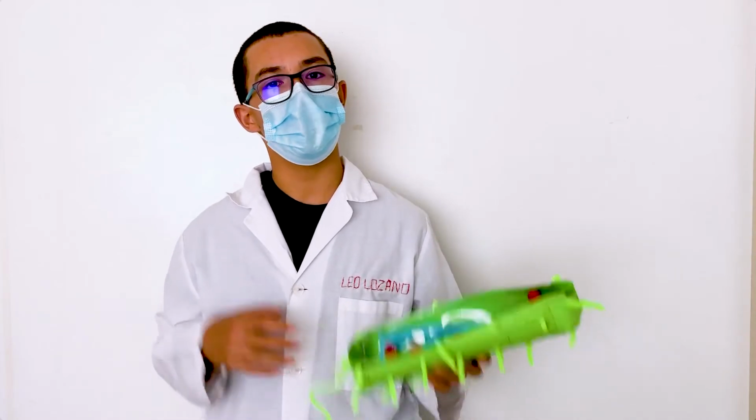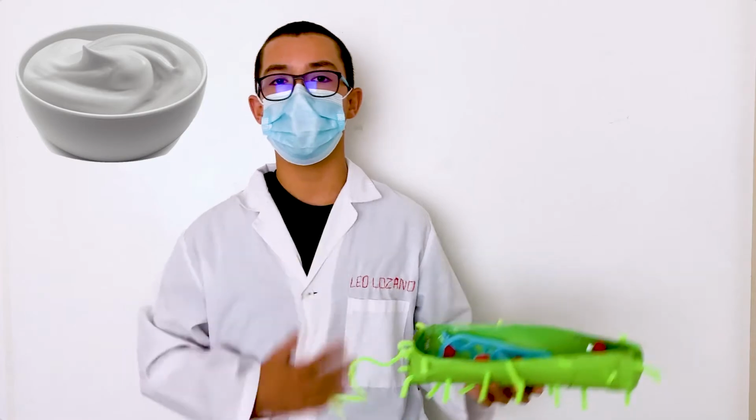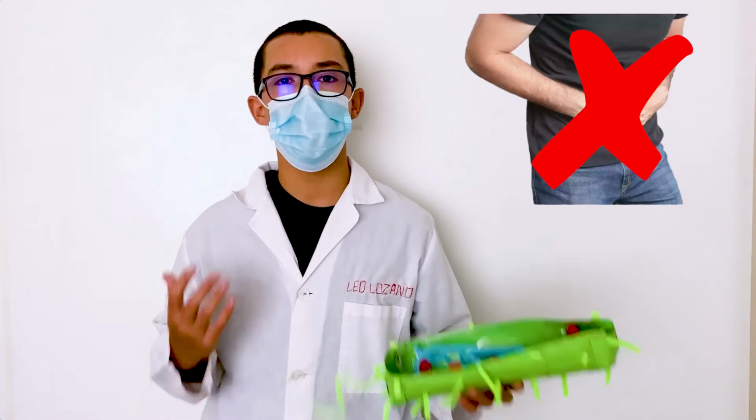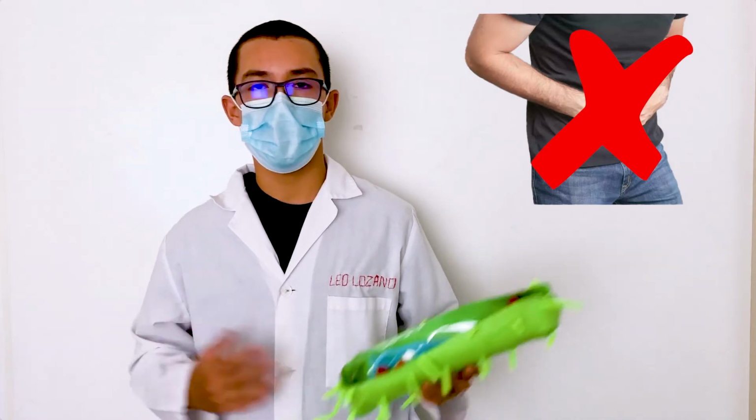Lactobacillus acidophilus is found in yogurt and it is considered to be a gastrointestinal probiotic. It may help you to reduce cholesterol, prevent or reduce diarrhea, reduce abdominal inflammation.